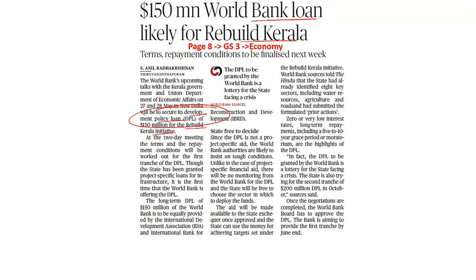Developmental policy loan is one of those loans which are provided by the World Bank to the state government as well as the central government. There are n number of issues in the society. This includes education, health, infrastructure and so on. All these infrastructural projects as well as social infrastructure projects will require money. This money, when given by the World Bank at zero or low interest rates, is called the developmental policy loan. When provided by the World Bank to a respective country, it will have long-term repayments including a 5 to 10-year grace period.